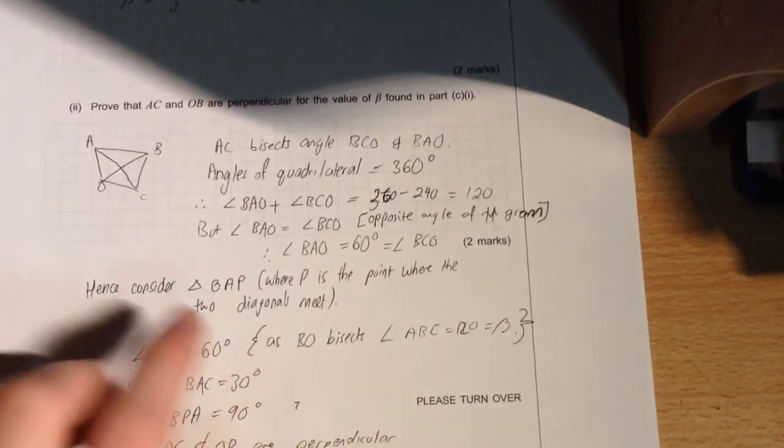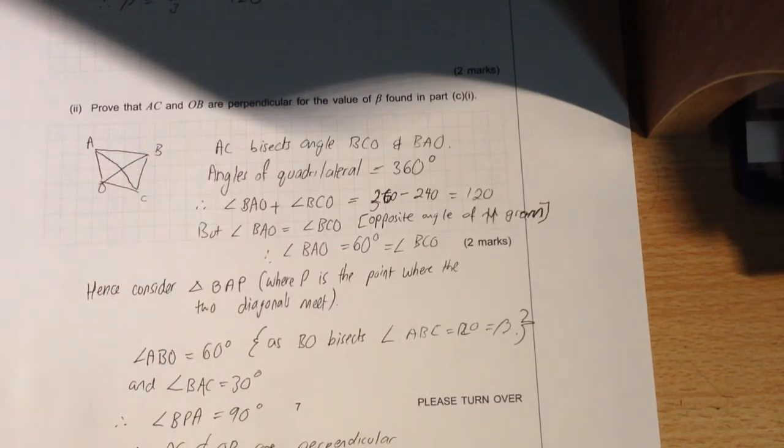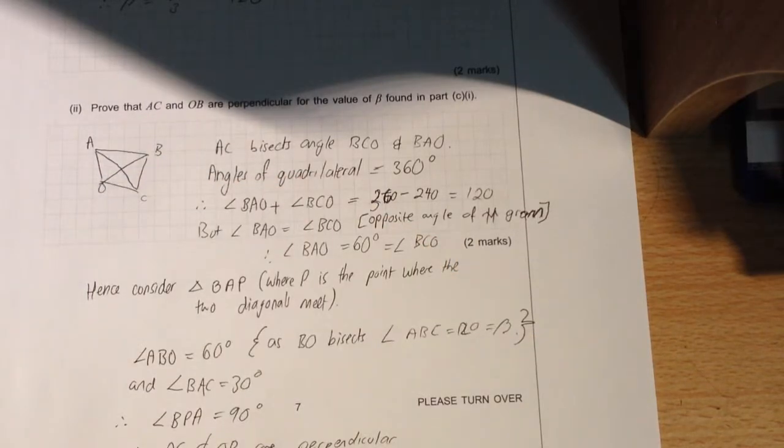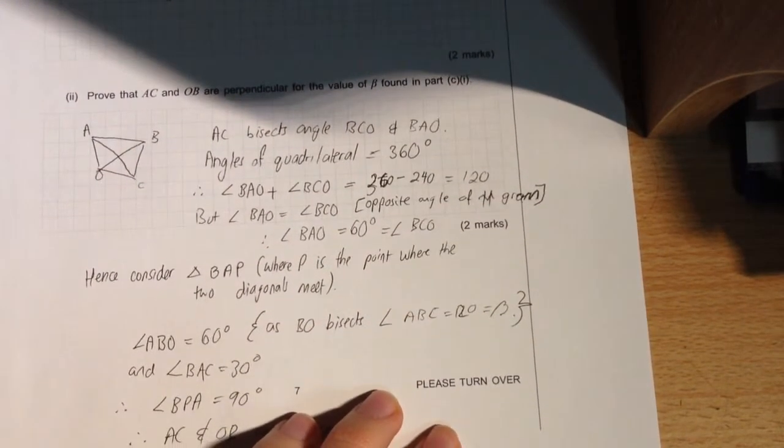So in considering the triangle BAP, where P is the midpoint where the two lines intersect, two diagonals meet, we can actually solve for the value of BPA, which is the angle there, which we need to be 90 degrees in order for us to conclude that diagonals are perpendicular. So angle BAC is hence going to be 30 because we have that bisection of the diagonal, and we know that the bigger angle is going to be 60 degrees.